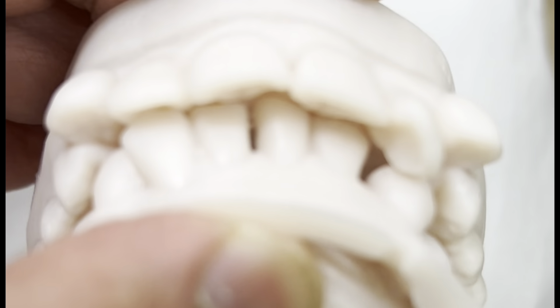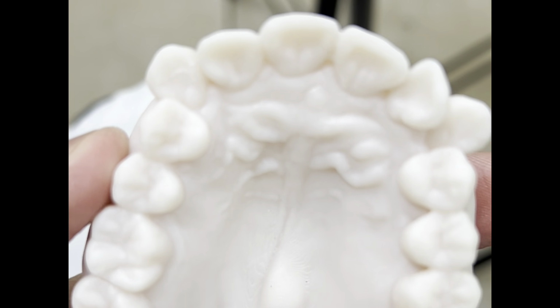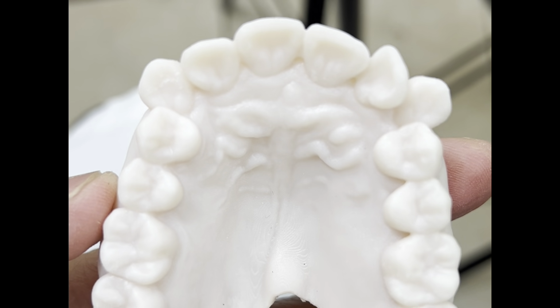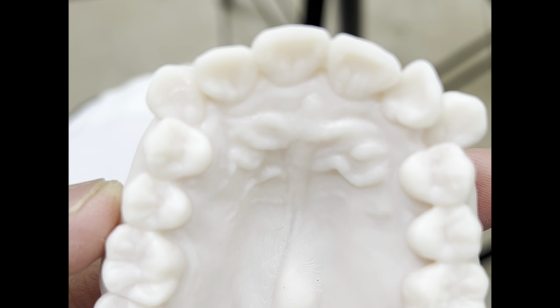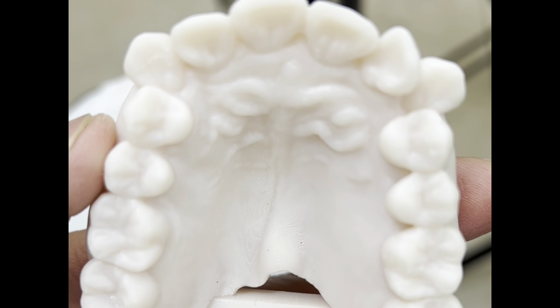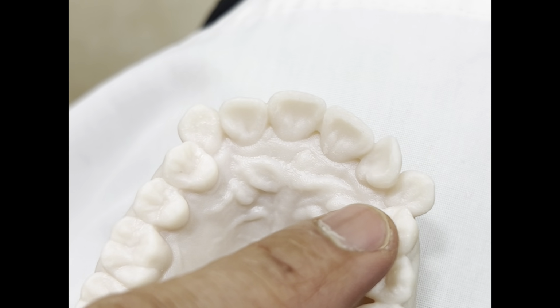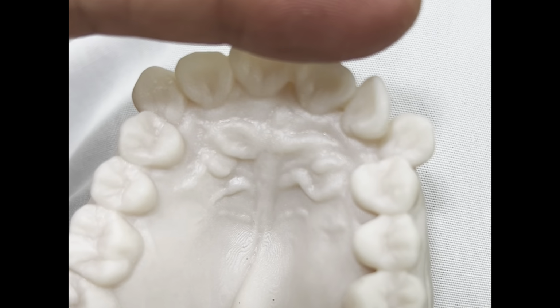You see how deep this case is, like 100% overbite, and you can see the overjet. So let's just focus on the problem. We can see that there's no room for the canine to go in, so we need to extract the first bicuspids to move the canine back. See that if you remove this and this, your tooth here is going to go back here and everything is going to go back.